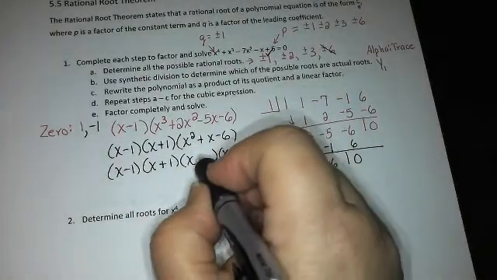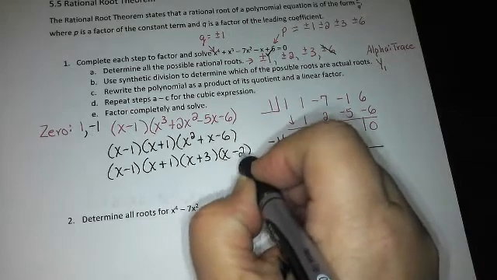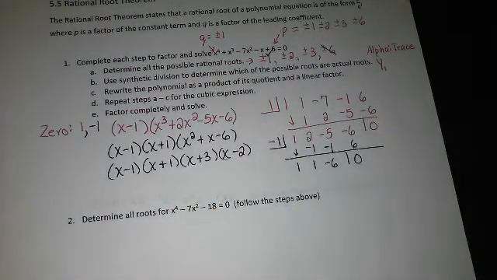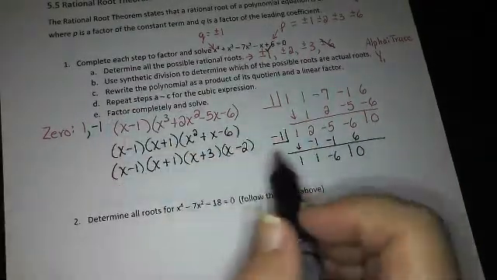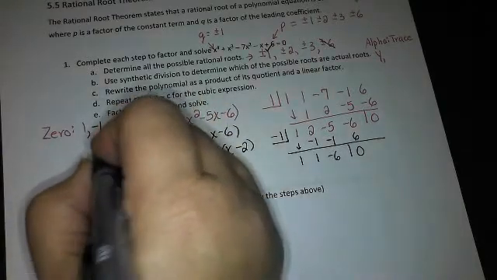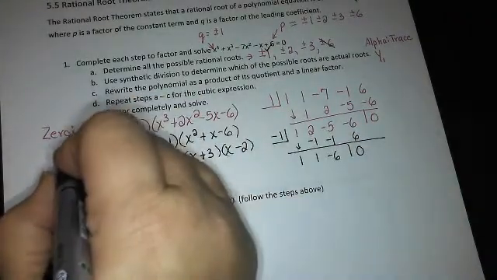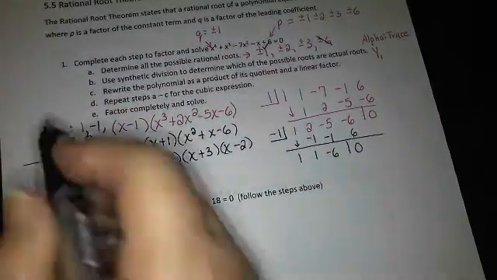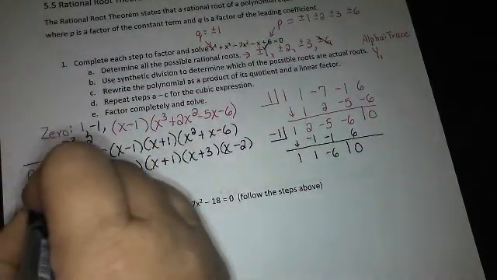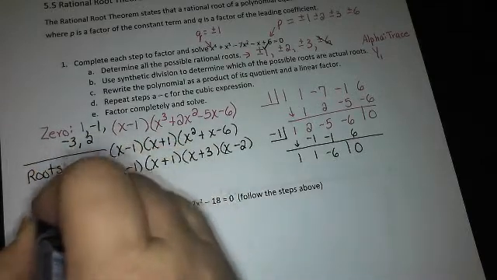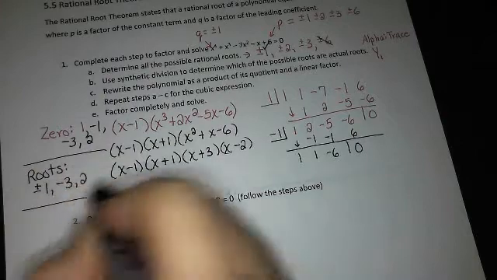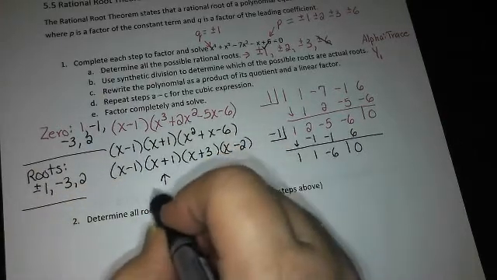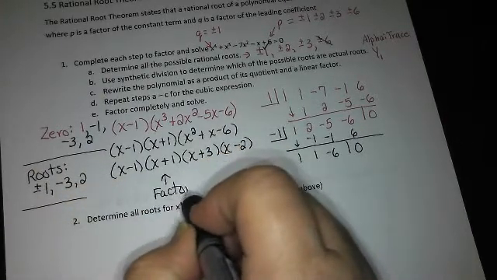Yeah. Sounds good. So I have all my zeros. 1, negative 1, negative 3, positive 2. And those also happen to be the roots. Plus or minus 1, negative 3, and 2. And then these are the factors.